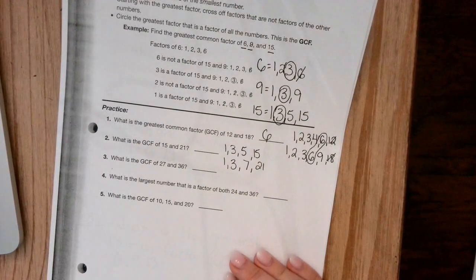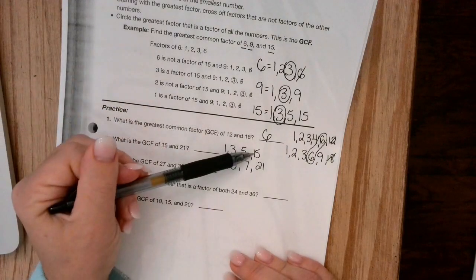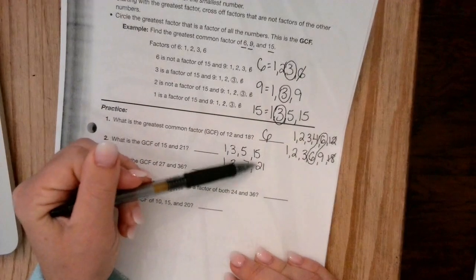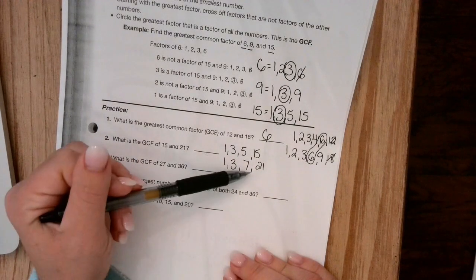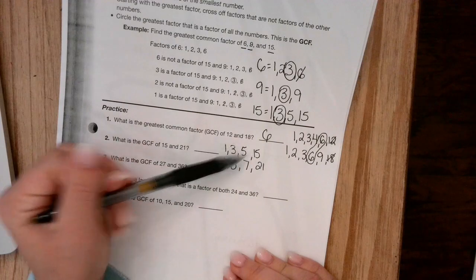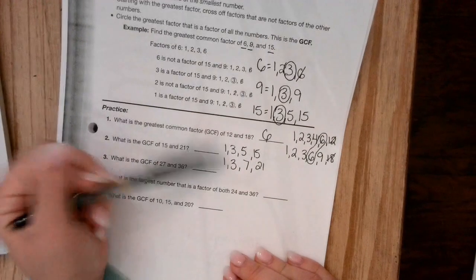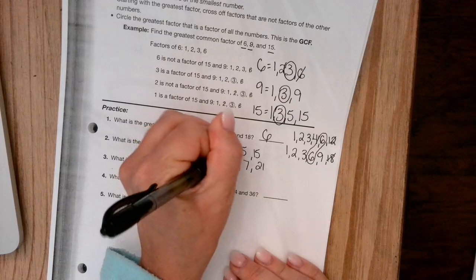Okay, so obviously 15 and 21 are not in both of these lists. 5 is not in both of these lists. 7 is not in both of these lists, but 3 is. So 3 is my GCF.